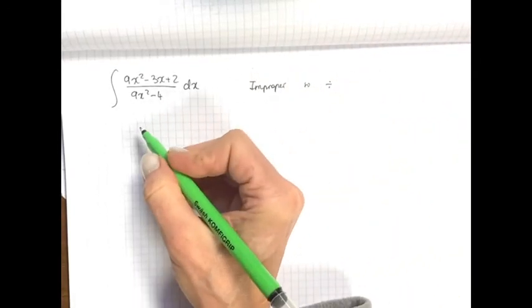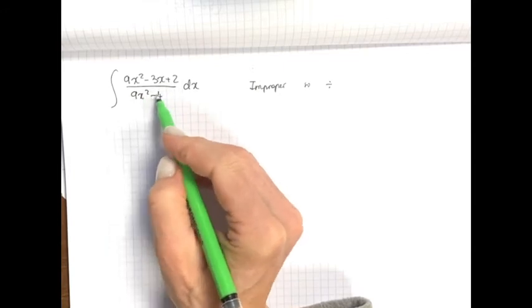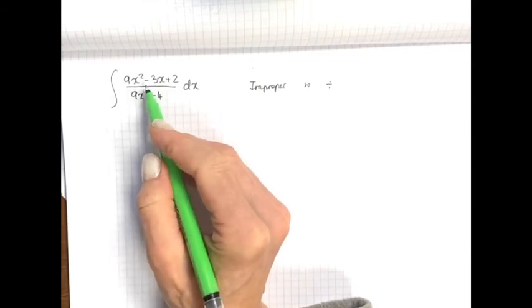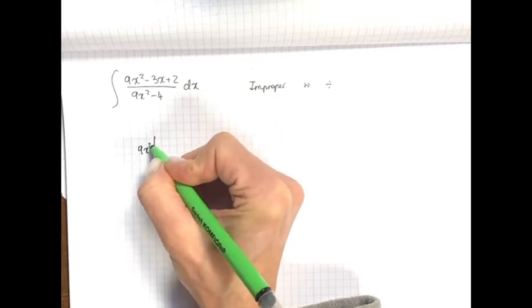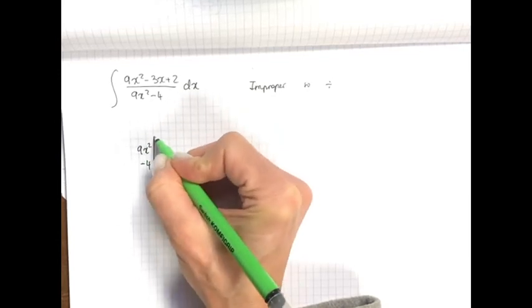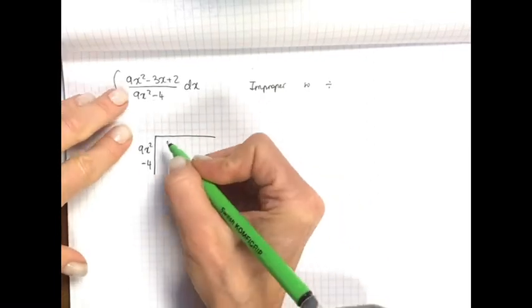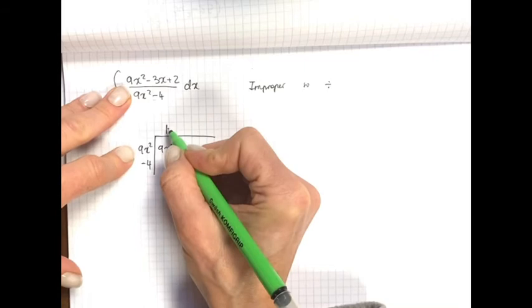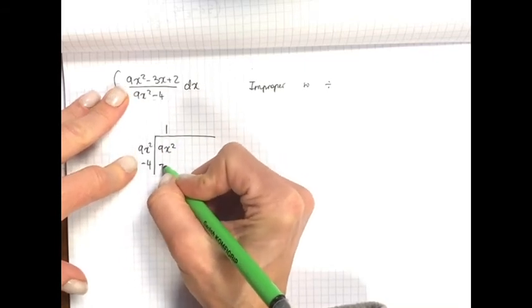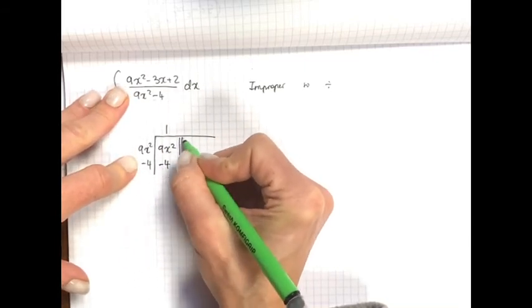Okay, so we are going to squeeze out that denominator from the top. So it's got to be dividing by 9x squared minus 4. So start filling in the grid with 9x squared, that's 1. 1 times minus 4 is minus 4, and the rest is going to be the remainder.